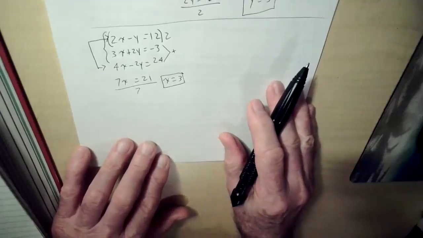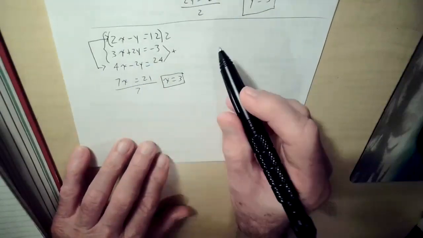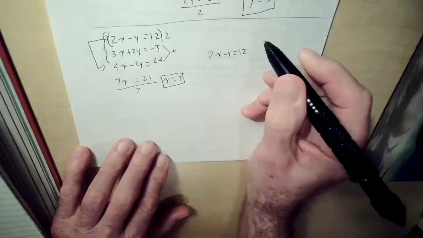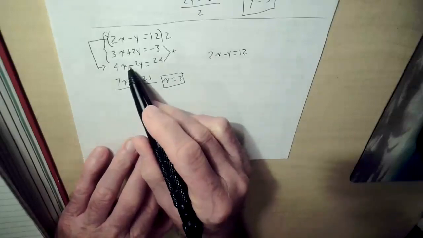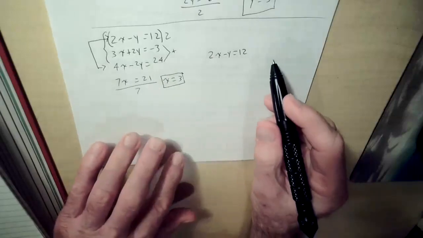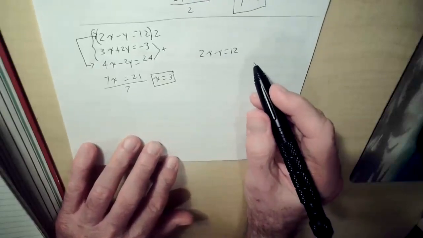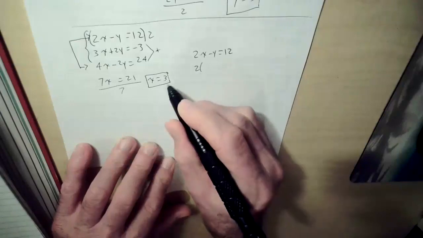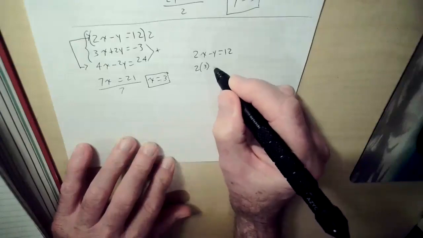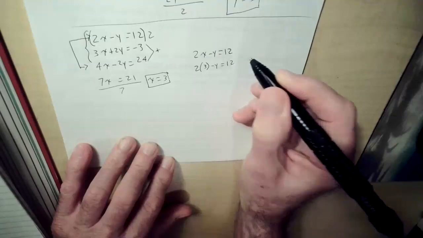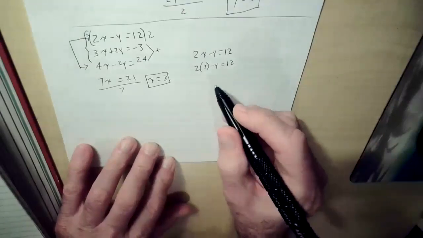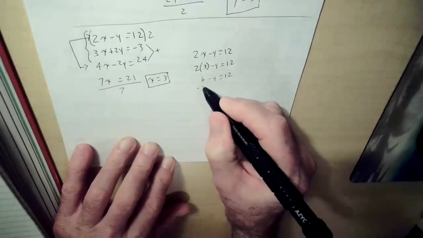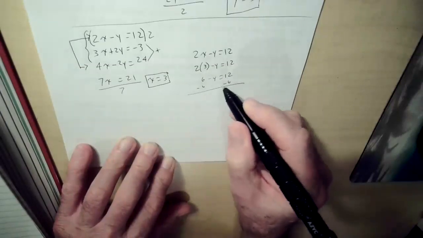Now we plug this into either equation. Choose the top one. 2x minus y equals 12. You can use this other one down here if you want to, but the numbers are nastier. Okay, so now we have 2 times x. X is 3. Minus y equals 12. We do order of operation. 6 minus y equals 12.